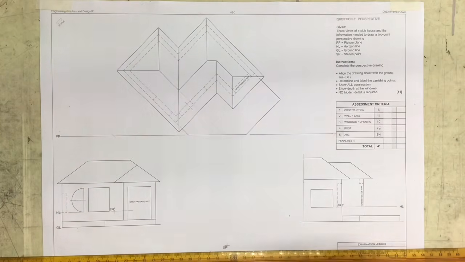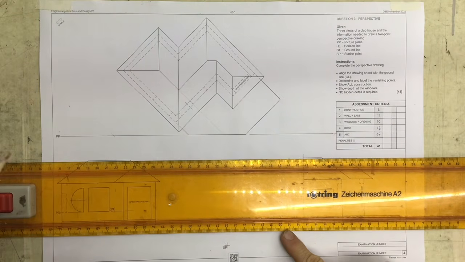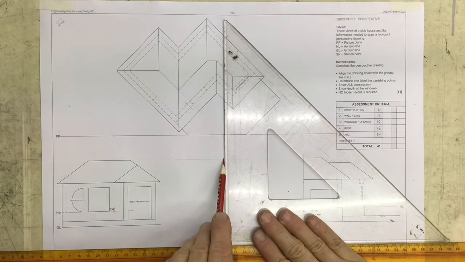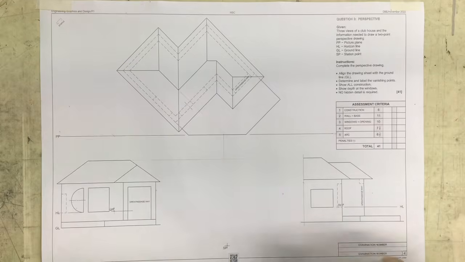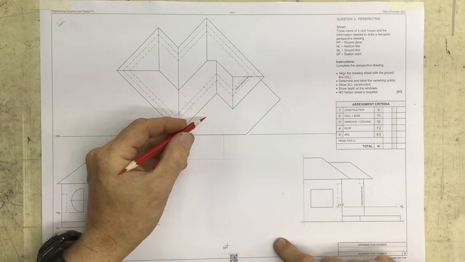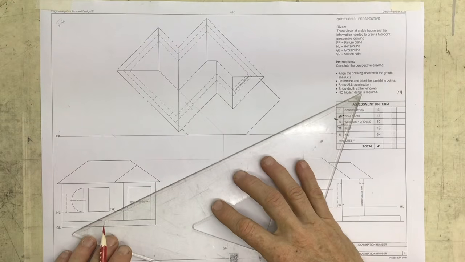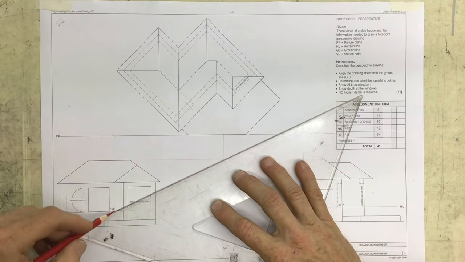Right. I then come over here and I find the height of the top of the roof, and I draw a line coming across there. I drop a line coming down to the height of the roof, and now what I'm going to do is I'm going to say that line over there is going off to the left-hand side, so I'm going to take a line going off to the left-hand vanishing point from that intersecting point over there.